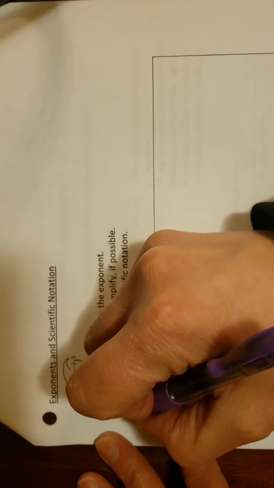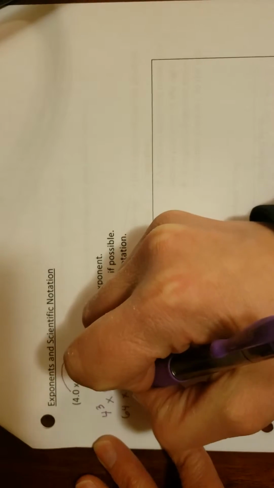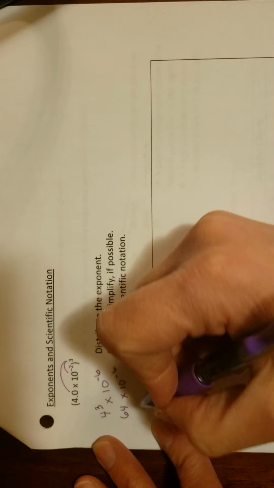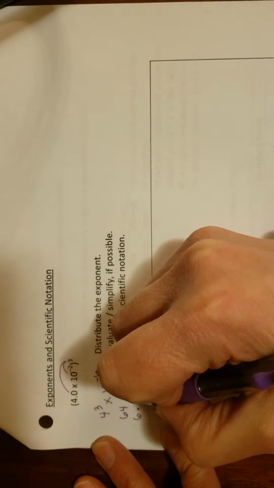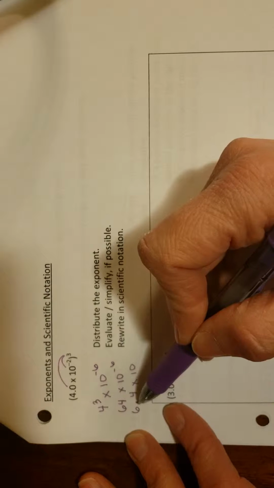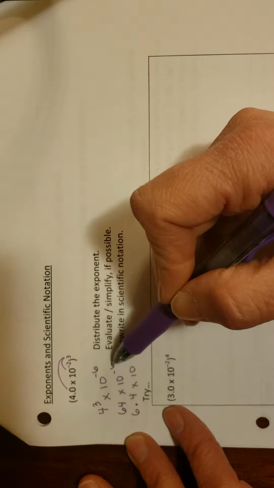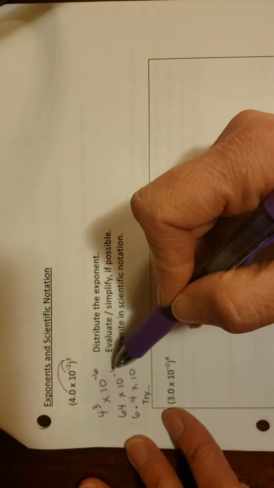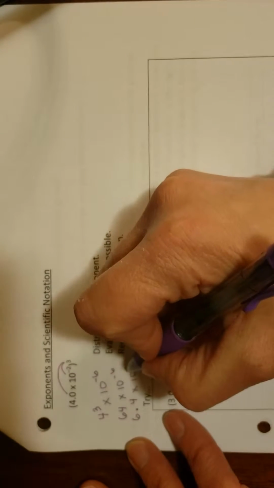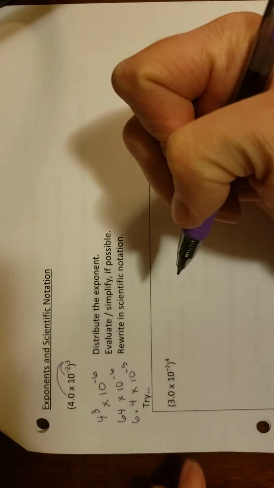4 cubed is 64 times 10 to the -6. Correct value, but remember it's 6.4 times 10. Be careful because you're working with a negative exponent, so things can get a little bit squirrely. I just decreased by a multiple of 10, so now I need to increase by a multiple of 10. But when you are working with a negative exponent, increasing from -6 is -5. Sometimes students think backwards when they're working with negatives.